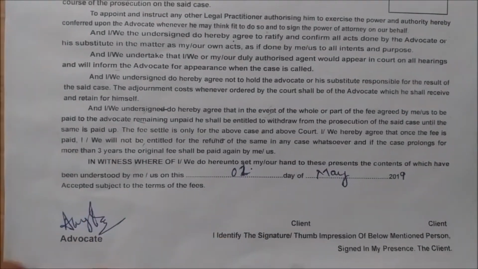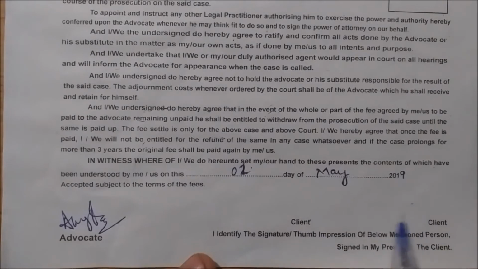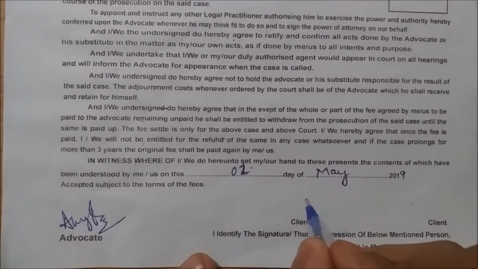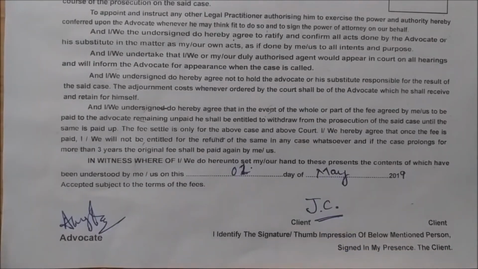There could be a situation where the client is in jail or judicial custody. In this case, we will write JC and later on we can request the court that we require the signature of the client. And when the client is available, we can ask him to sign in this place.